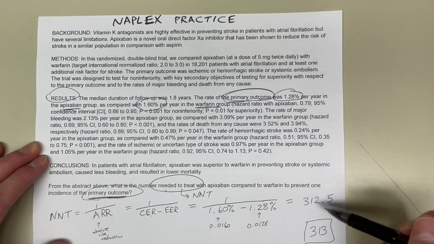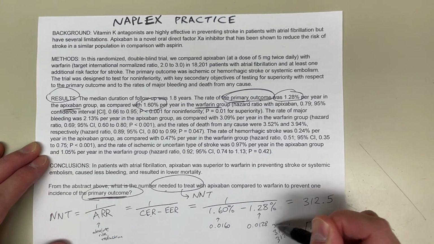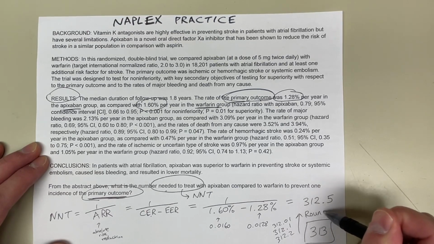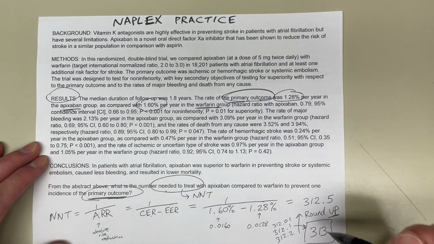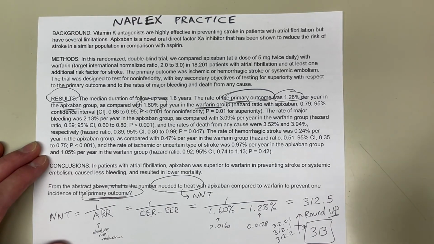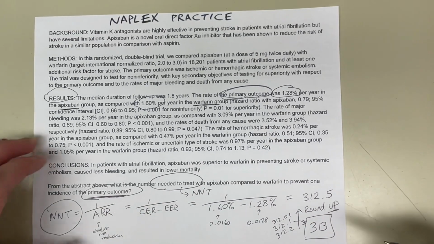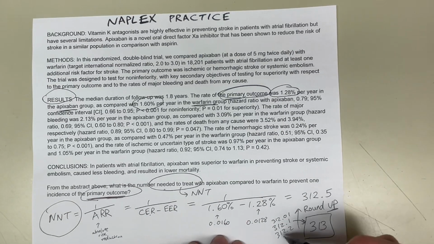And make sure you realize when I say round up, 312.5, if the answer is 312.1, or 312.2, or maybe something even smaller like 312.01, you're still going to round up to the nearest whole number. So all these 312.01, 312.1, 312.2, all of these would still be, the answer would be 313, because you go up, because you want to be cautious when you solve for this number needed to treat in biostatistics. That's why the answer will always be rounded up, regardless of whatever the decimal place is. You round up the number. So that's why 312 point whatever turns into 313.